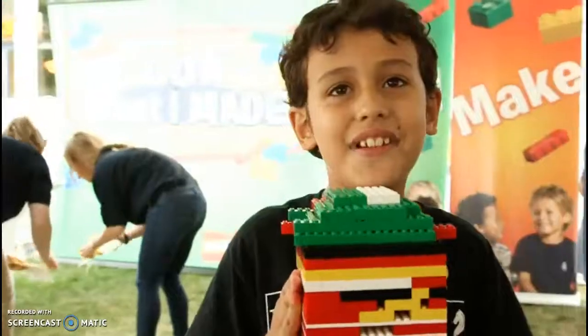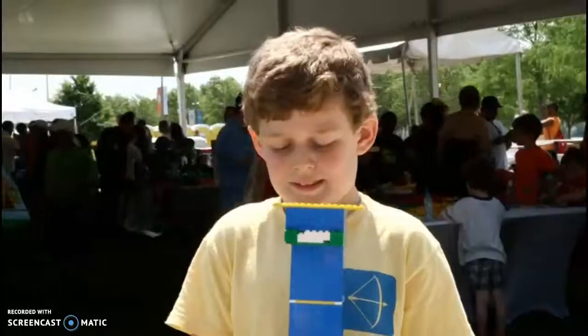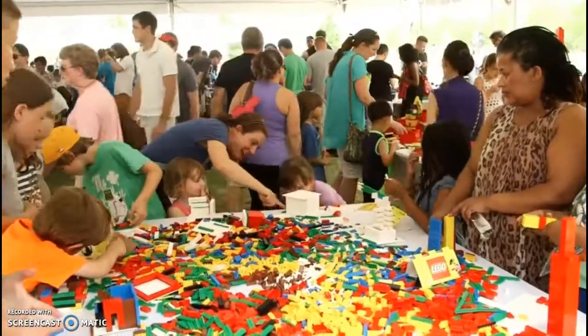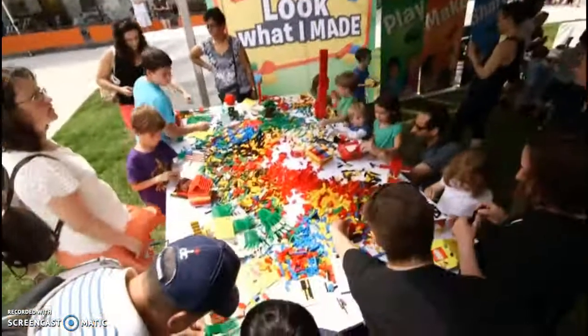It's important for my kids to make things because it lets them be creative. It's fun to build everything I want. You can do anything, you can make anything. I built this all by myself. I love the Lego table because you don't have to follow directions. You can just build whatever you want. We're joining with policymakers, the White House, hundreds of makers, and thousands of families to get excited about the maker movement.